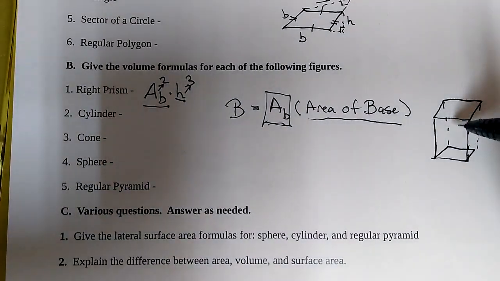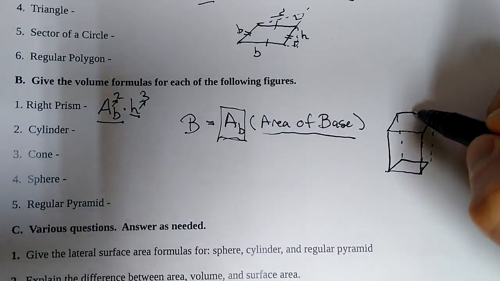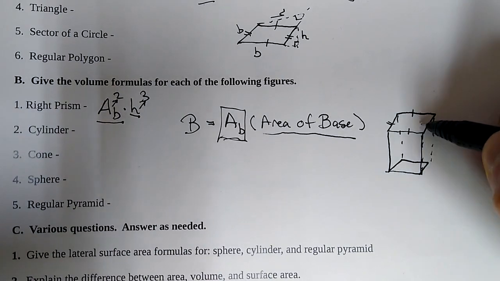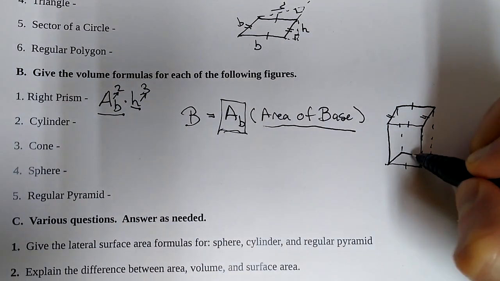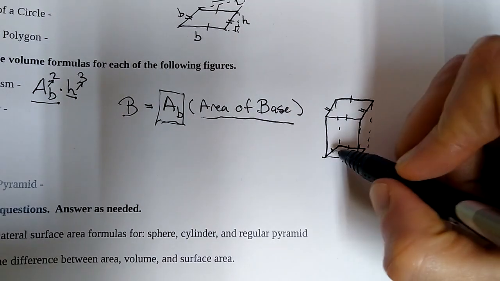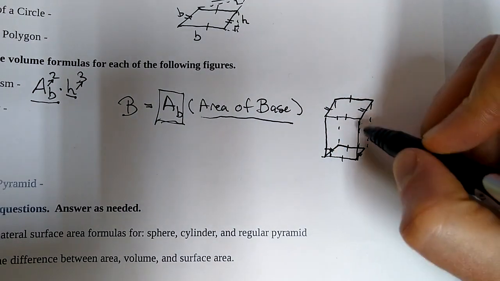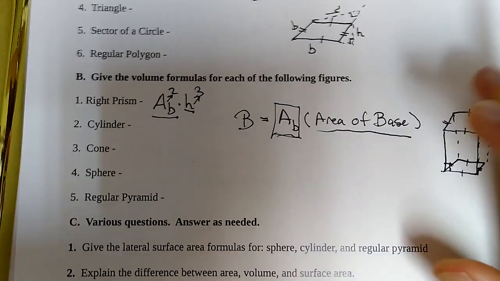Now, I know this looks kind of rectangular the way I've drawn it, but it doesn't really make any difference. If these are parallelograms, rectangles are parallelograms, in fact, right? Then I still have a right prism, okay? It's a right prism because it's at right angles to the base. These are altitudes, these heights, these edges here.